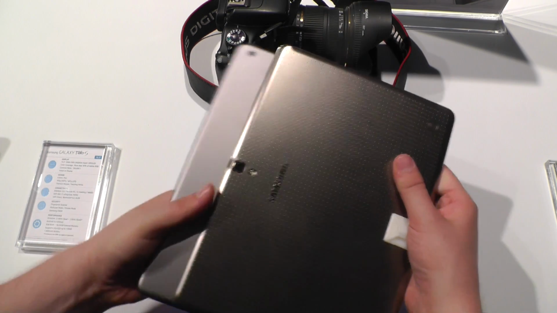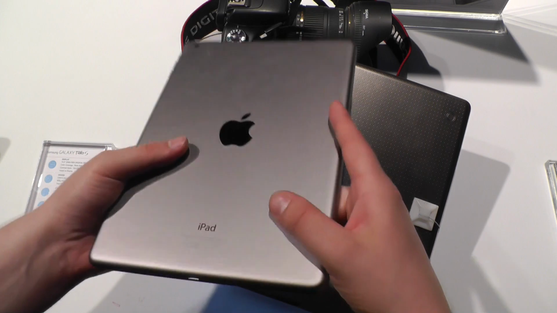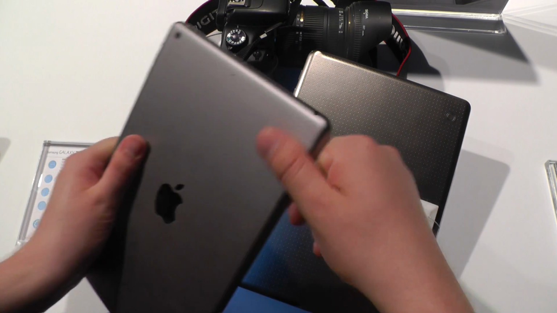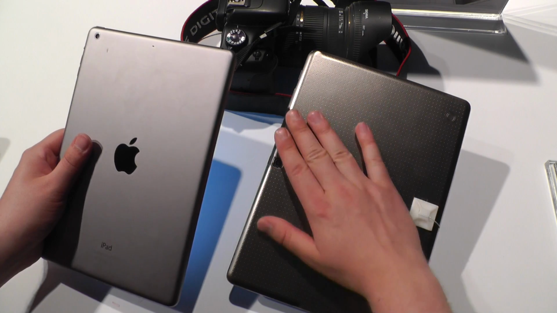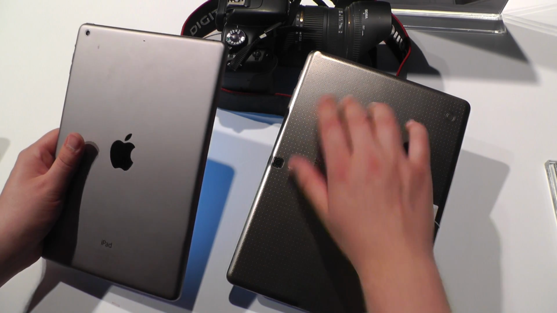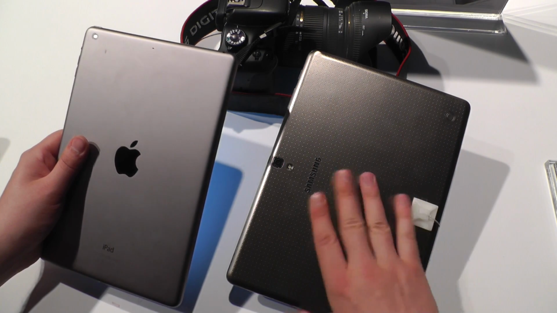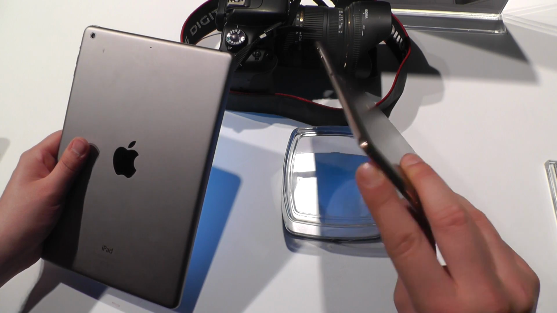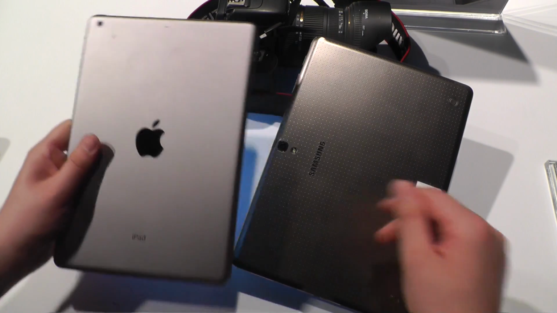Let's take a look at the back. You can see that obviously the iPad Air has this nice aluminum finish. It feels really good in your hand, while Samsung is still using plastic. It has the same back as the Galaxy S5, this kind of rubbery feel with this puncture texture on the back. It feels actually quite good. It's a really stable build here, but aluminum is always nice to have.